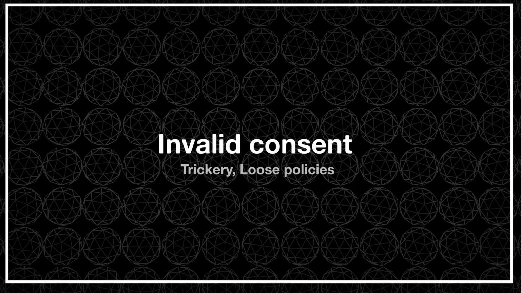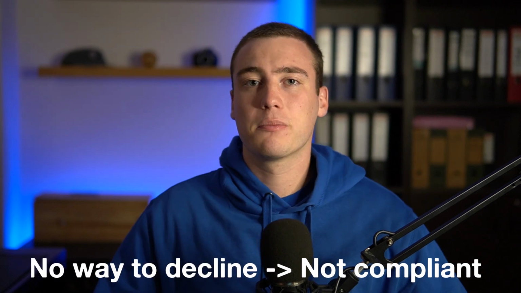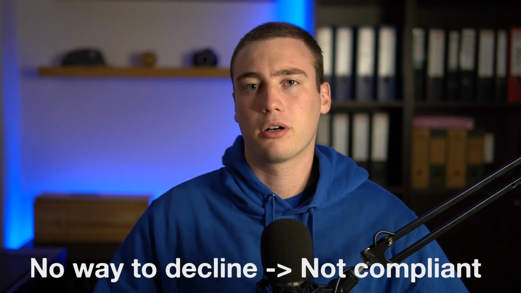Another very common GDPR mistake is failing to obtain valid consent. There are many e-commerce stores in the European Union that have cookie banners, but they are not sufficient. For example, if a cookie banner does not have a decline button, or at least a way for a user to decline cookies, then it's most likely not GDPR compliant.